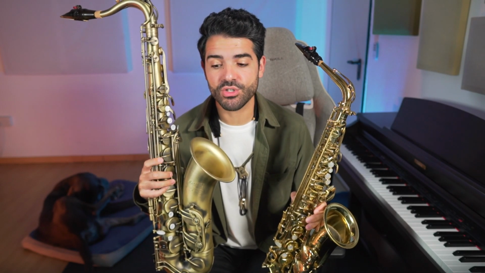Okay, so this is the alto saxophone, and there are a few things that are different. I'm going to explain everything to you, and this is the instrument that I mainly play. So I play concerts with orchestras, recitals with piano and other kinds of concerts with the alto. But I have received this Henri Selmer tenor. It's a beautiful instrument and you have all the information in the description below.